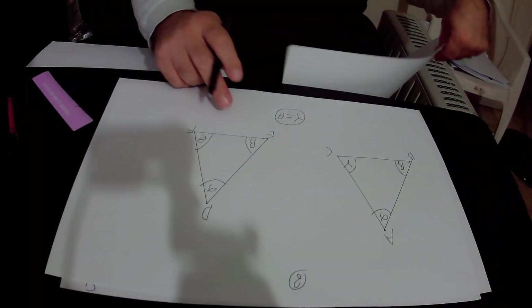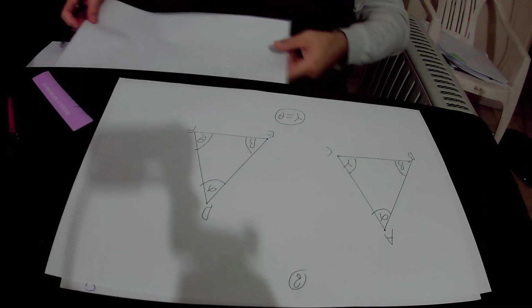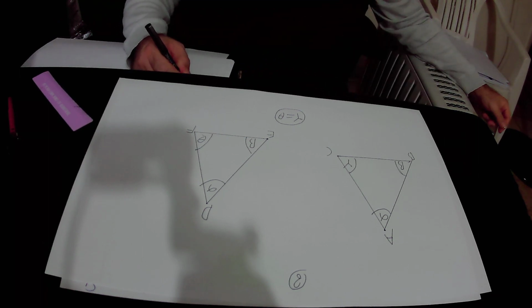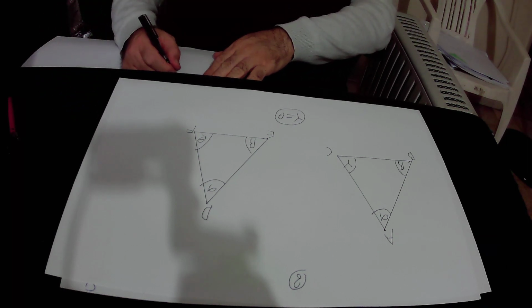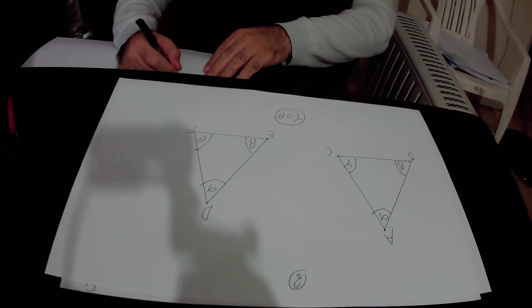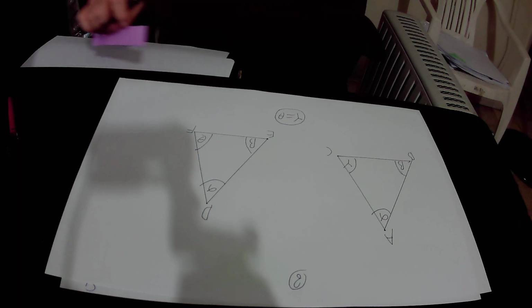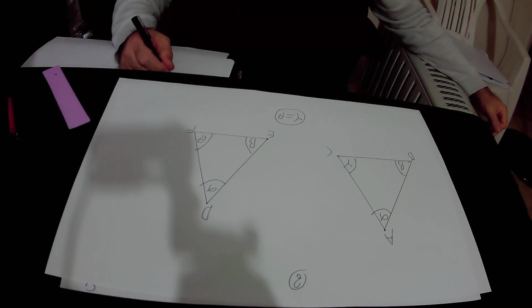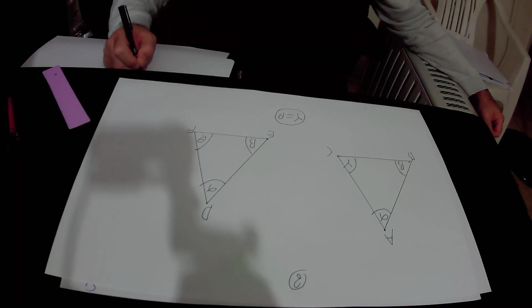Likewise, in triangle DEF, the sum of its angles equals 180 degrees. It means that alpha plus beta plus theta equals 180 degrees.